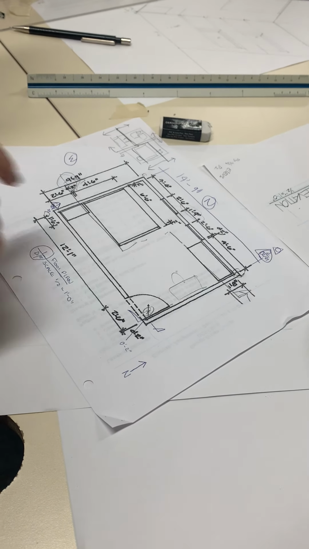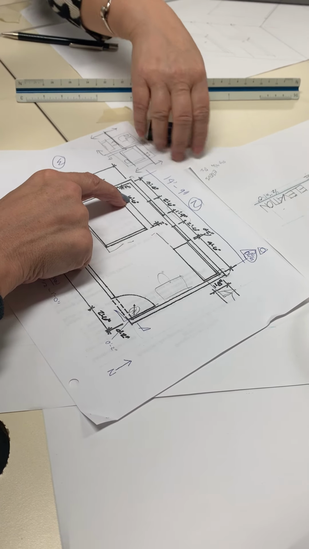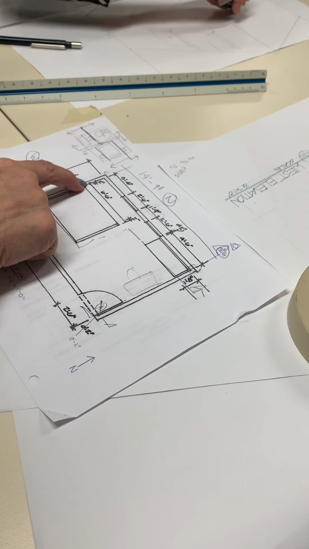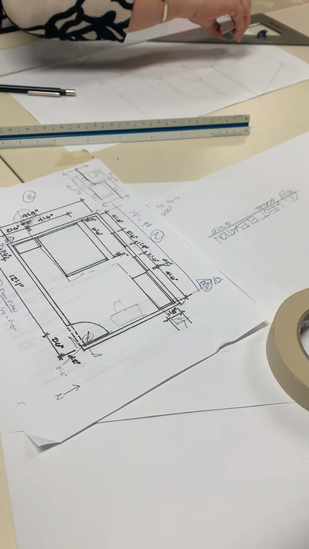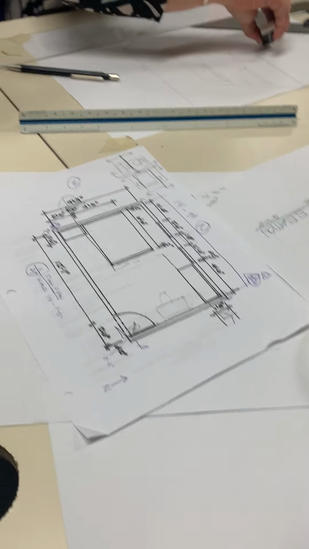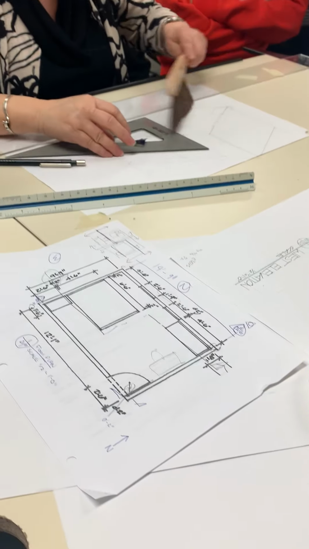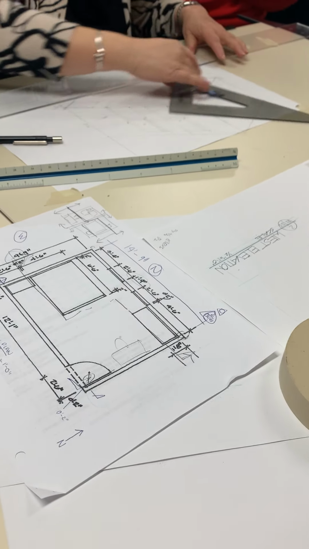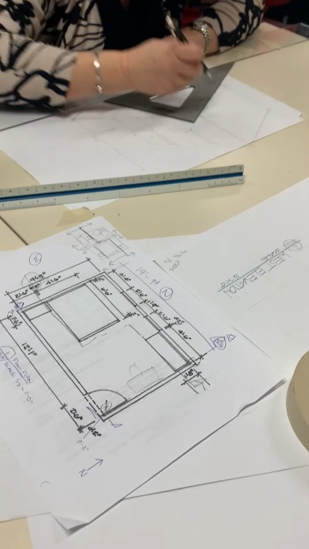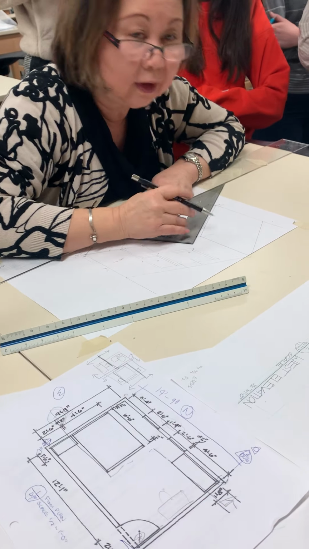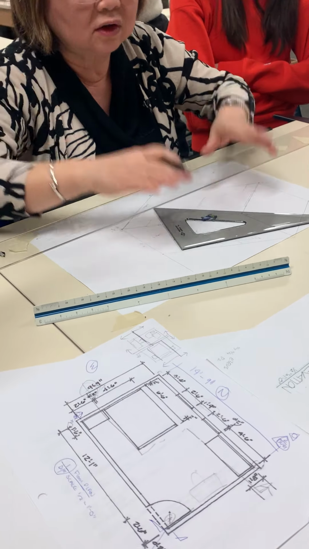I gotcha. But is the other indicator that this 6 foot 6 inch line goes from here to here? Yeah, I think so. Okay, can I erase that? Because it shows there's only a line of the wall and the other line is for the headboard. It's not 2 lines for the headboard. It's just another line. So that means it's nailed on the wall.